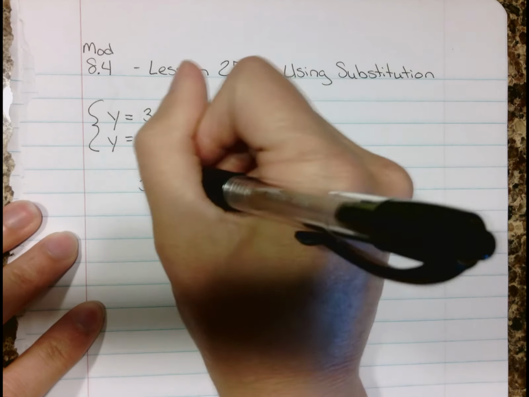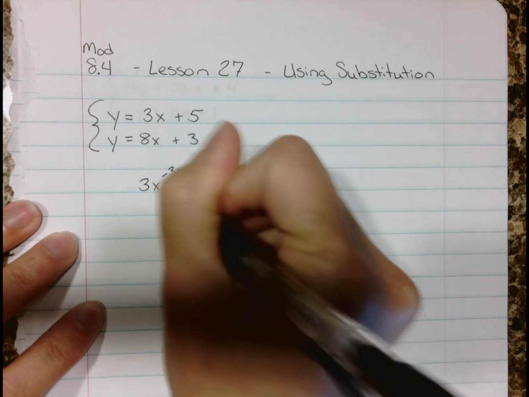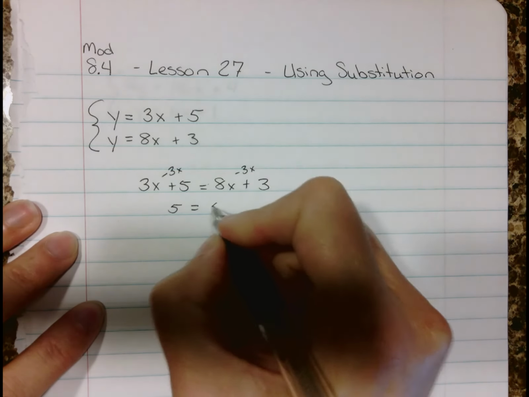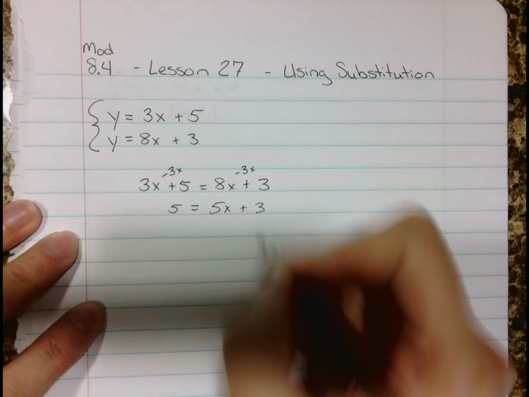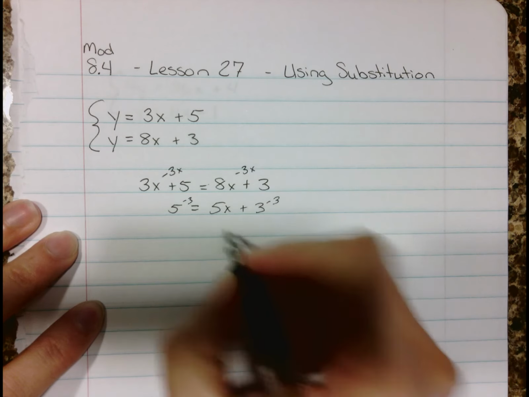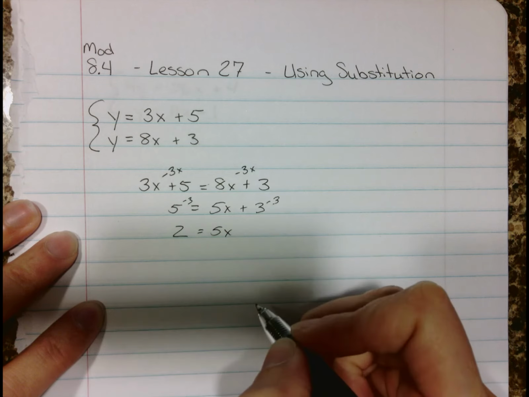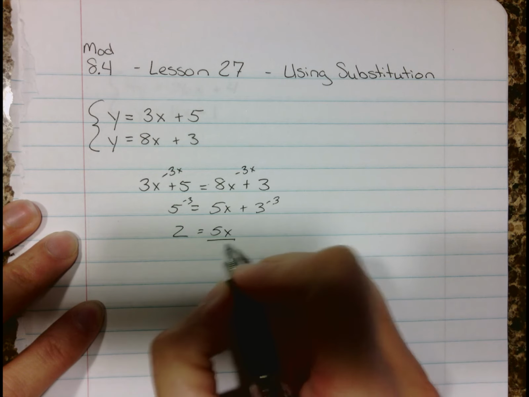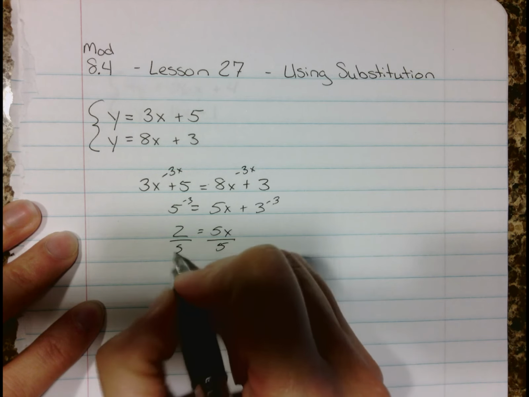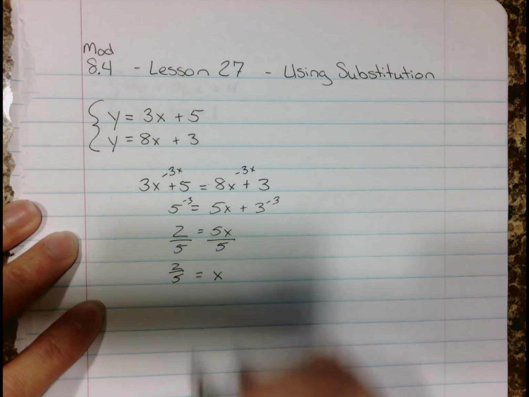In doing that, I can subtract 3x from both sides. I'm left with 5 equals 5x plus 3. I can subtract 3 from both sides. I'm left with 5x equals 2. I can divide both sides by 5 to make x equal 2/5.